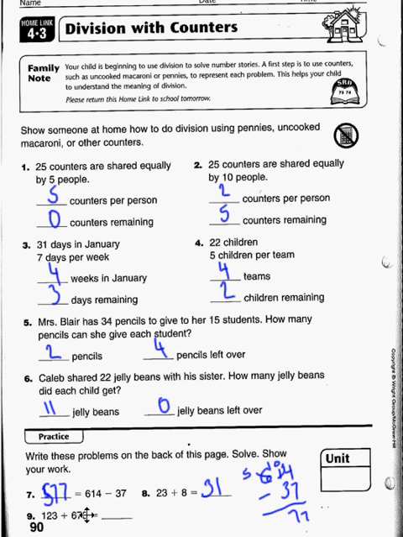In our next problem, we have 123 plus 678. The 8 plus the 3 is 11. We carry the 1. 1 plus 7 is 8, plus 2 is 10. Carry the 1 again. 1 plus 6 is 7, plus 1 is 8. 801. If you have any questions on this home link, please contact me by email or by phone.